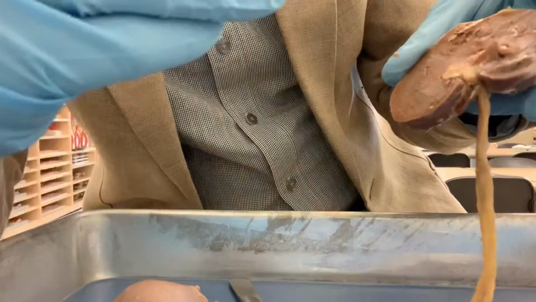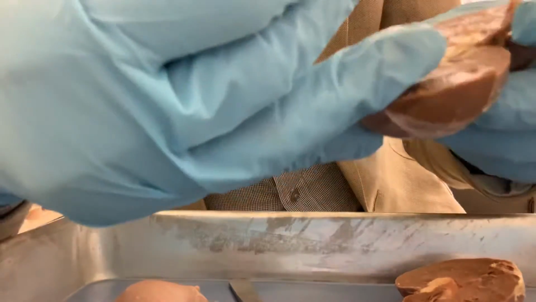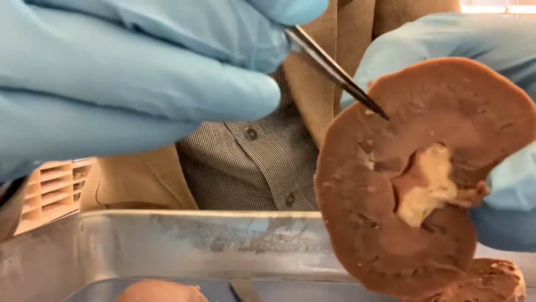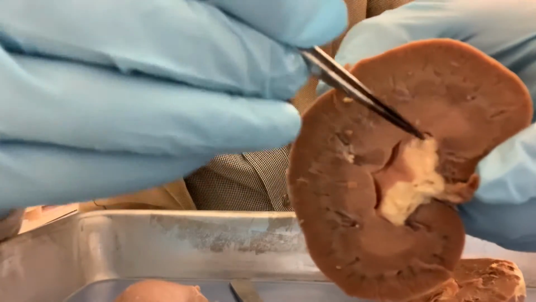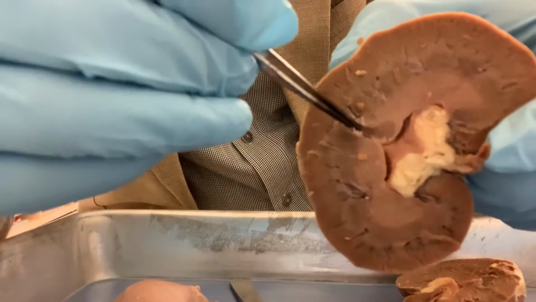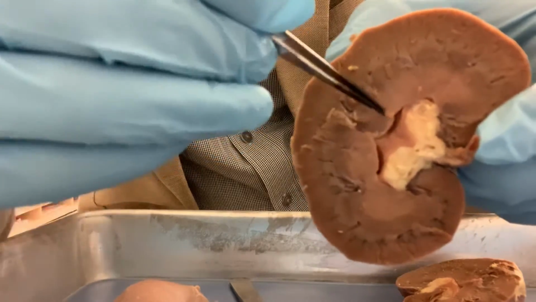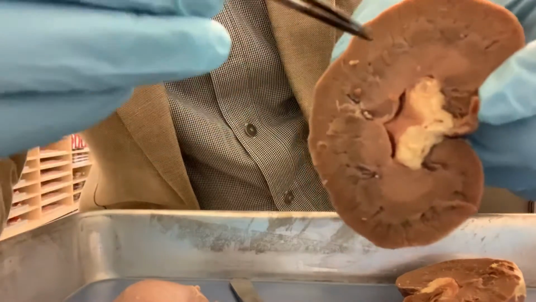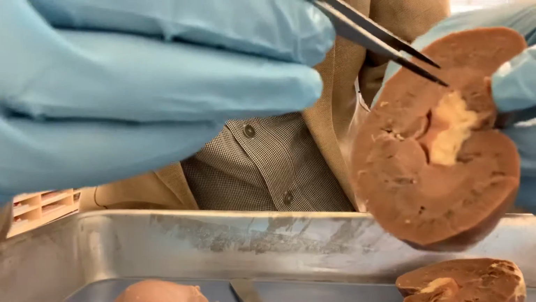And the area between the pyramids are called the columns. So this is one column between two pyramids. Make sense? So, the renal columns. Those are a few things you can see clearly here.